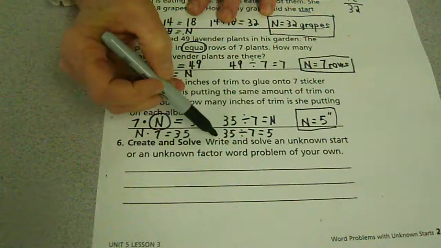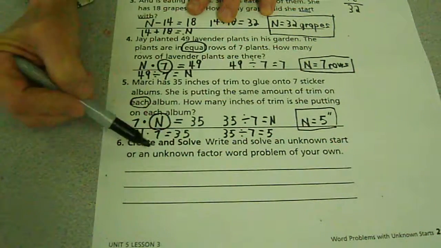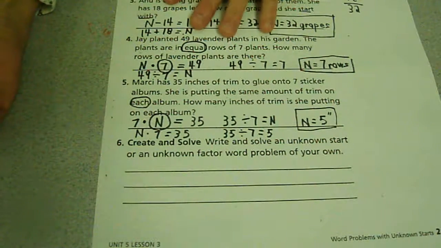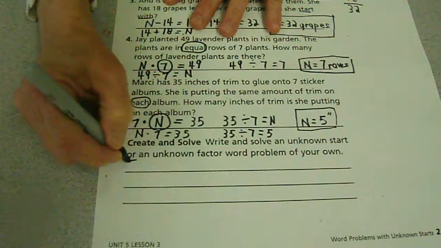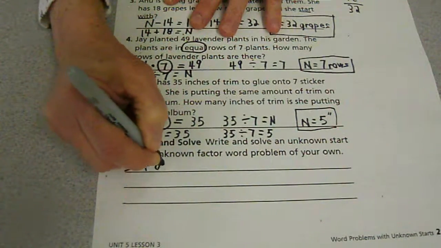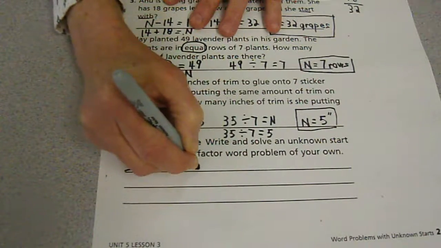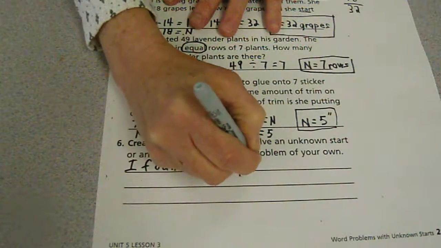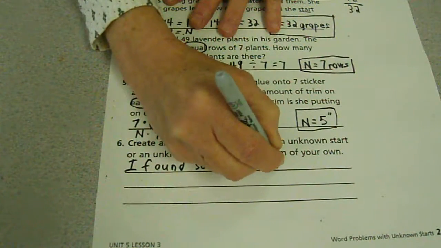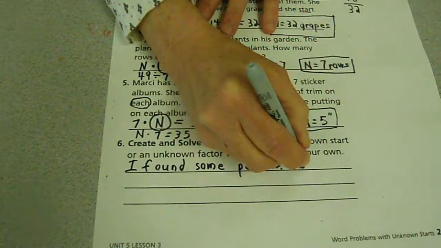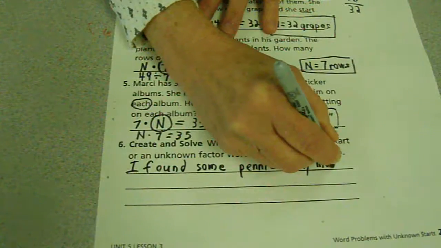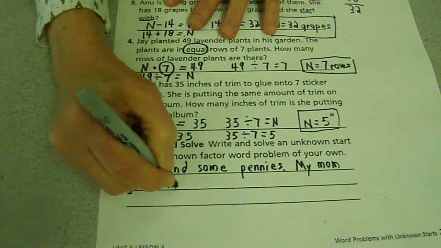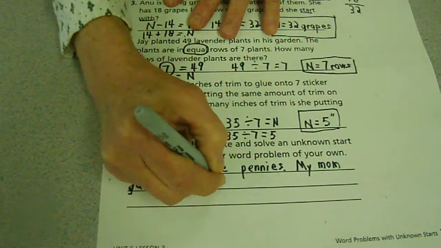Create and solve. Write and solve an unknown start or an unknown factor word problem of your own. Okay, let me see. I found some pennies. My mom gave me 27 pennies.